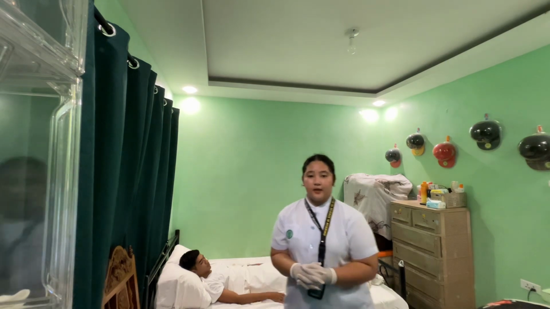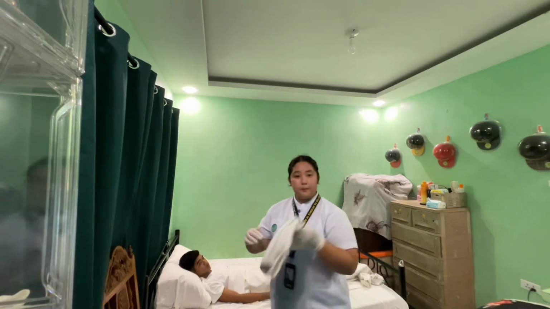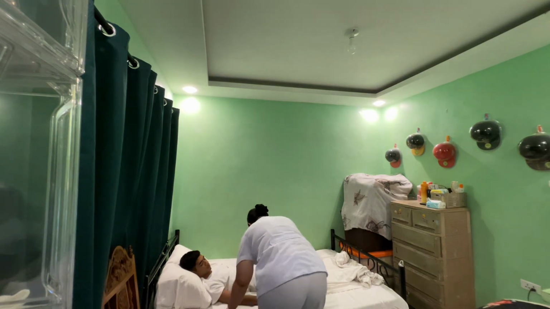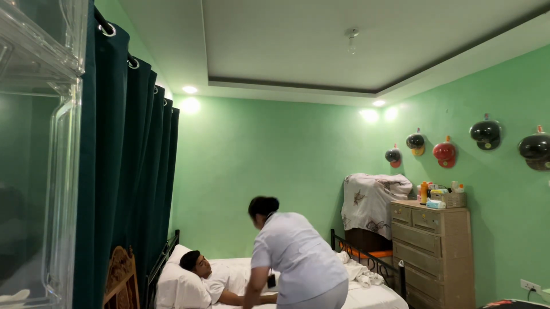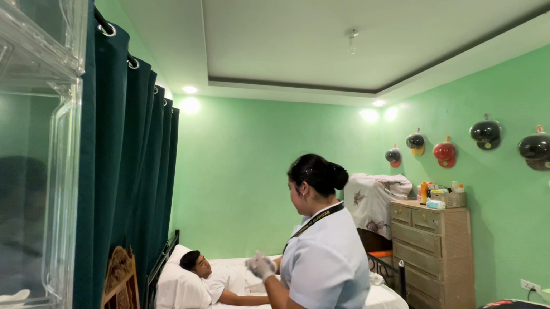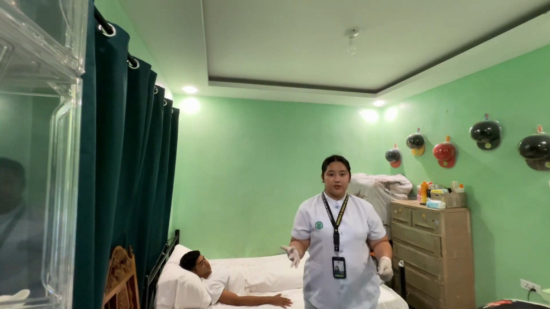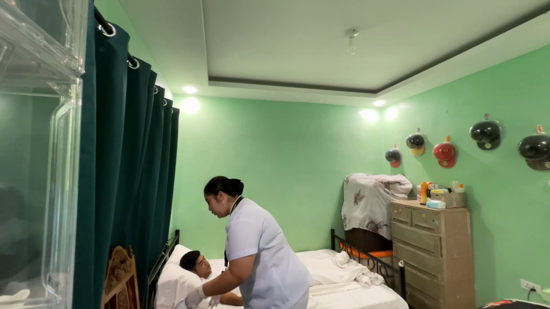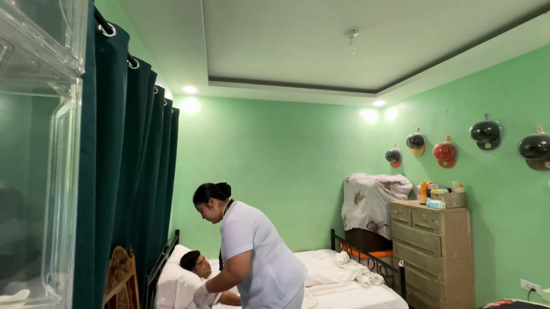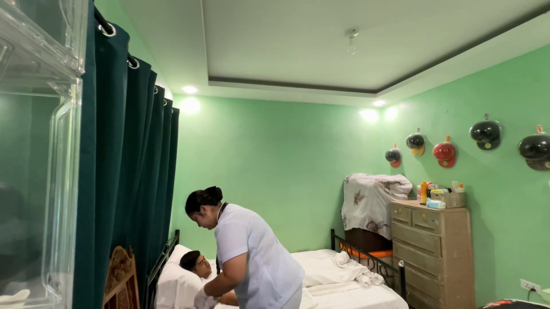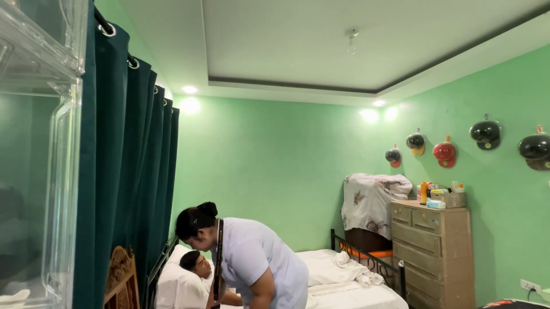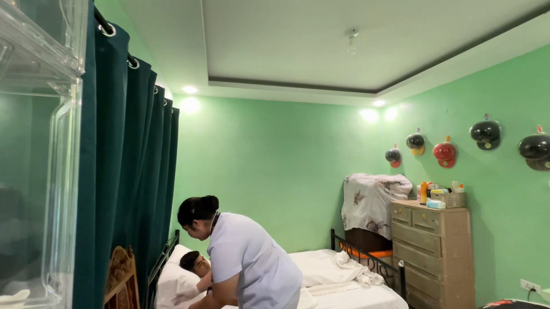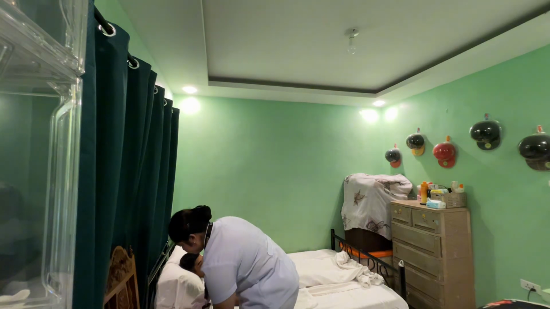Okay. And then I'll be placing the absorbent towel. Okay. So now I'll be proceeding to the application of the hot compress to the patient. This is all warm water, and I'll also be checking the temperature of the warm water. Okay. So sir, while applying the hot compress, I want you to tell me if you feel any tingling or any pain.